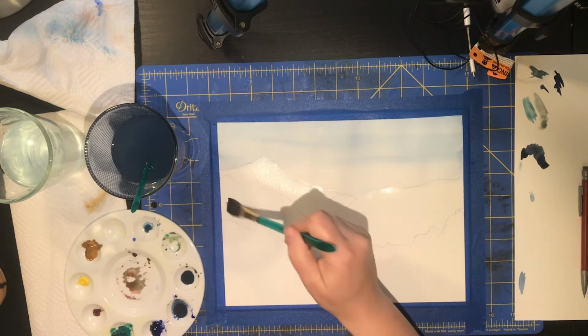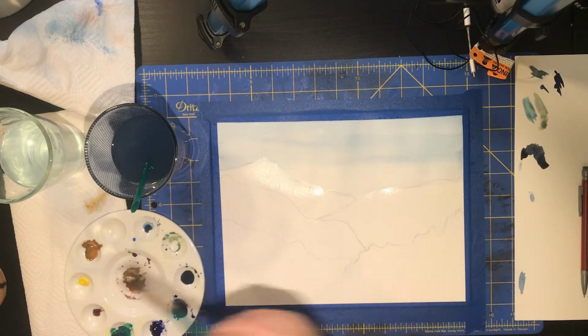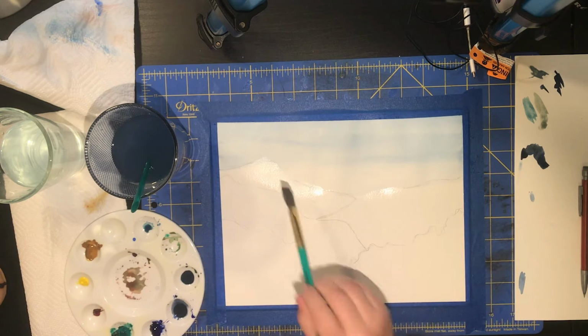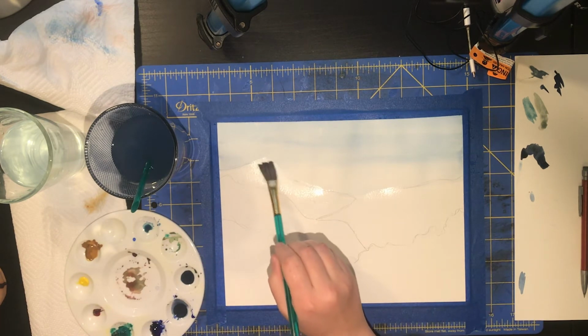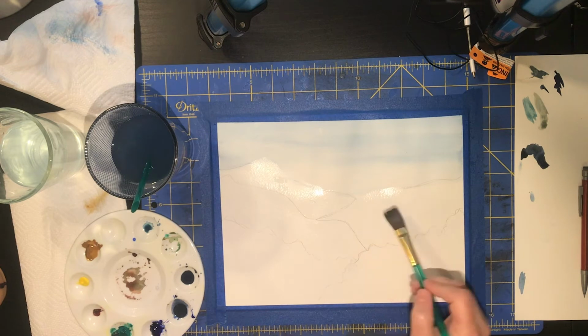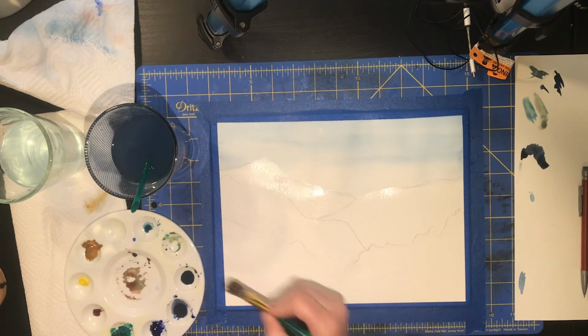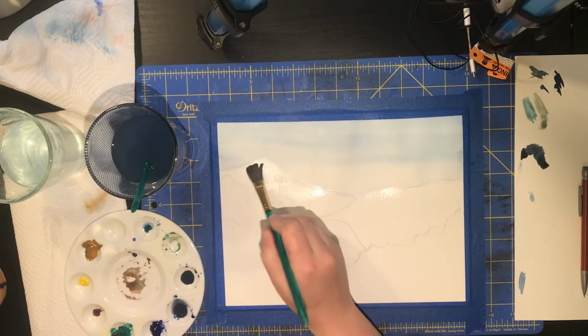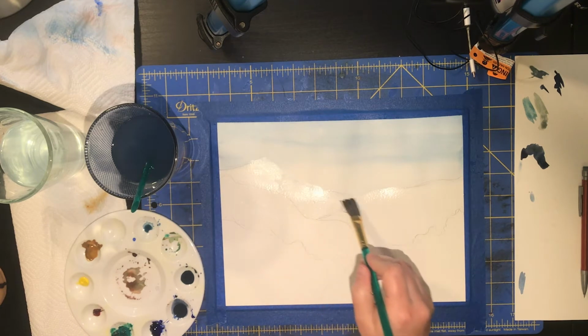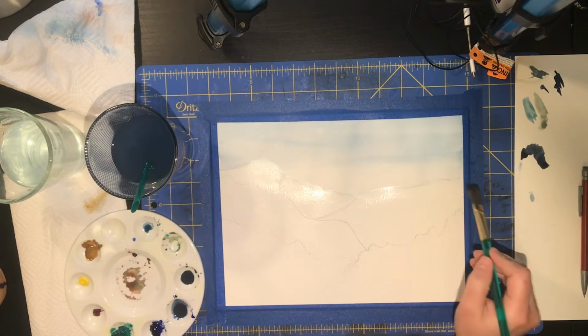So basically we'll lay one wash down here and it will be good for this mountain. We probably won't have to do much else, maybe another little wash on this, and then this one will have to be fussed with, and this one will have to be fussed with more, and the foreground has to be fussed with quite a bit. But it's all about working in layers and having patience.